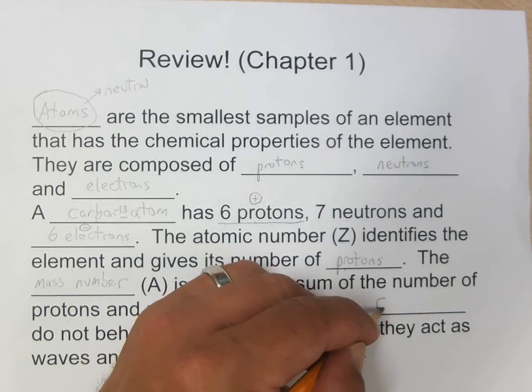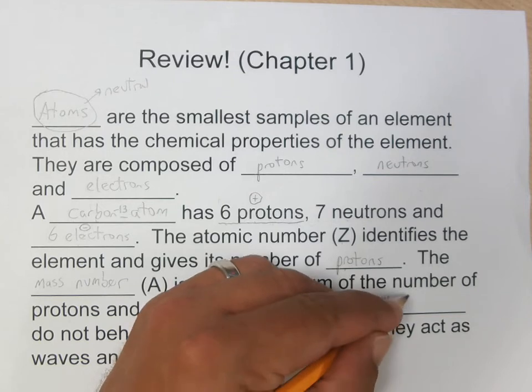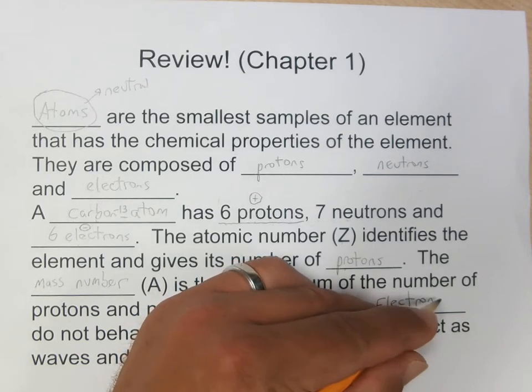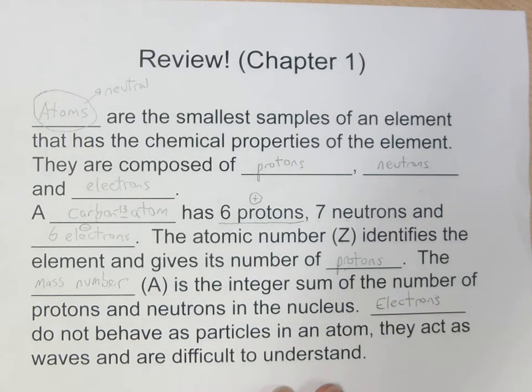The important point, we're not going to spend too much time on in a fundamental course, but if you go on to a physical chemistry course, they will tell you very specifically that electrons are not best seen as particles, and in an atom especially, they act as waves and are very difficult to understand.